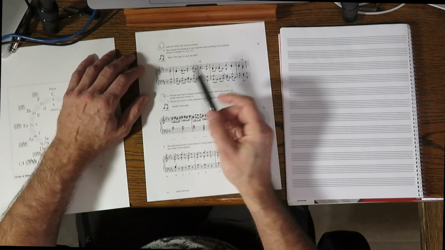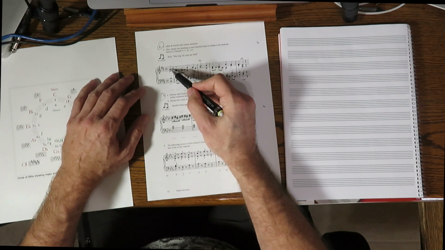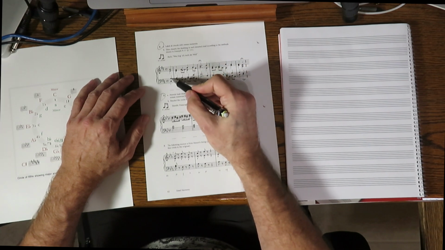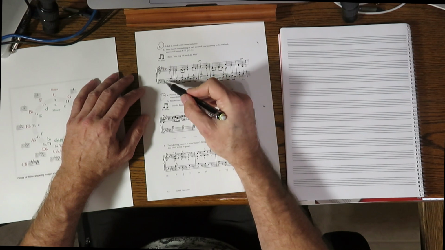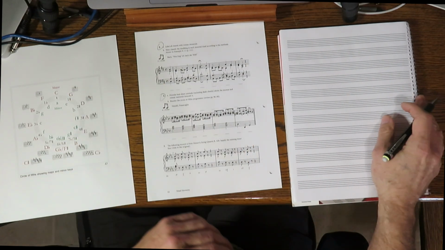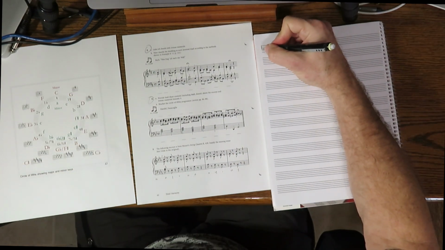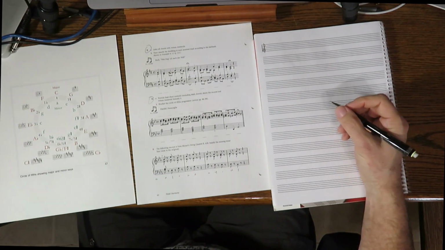Now, if we take the notes from soprano down, we have an A, E in the tenor, E in the alto, an A doubled in the tenor, and then our C sharp is in the bass. If you don't know what that chord is already, you can take the notes and write them out on your staff paper.